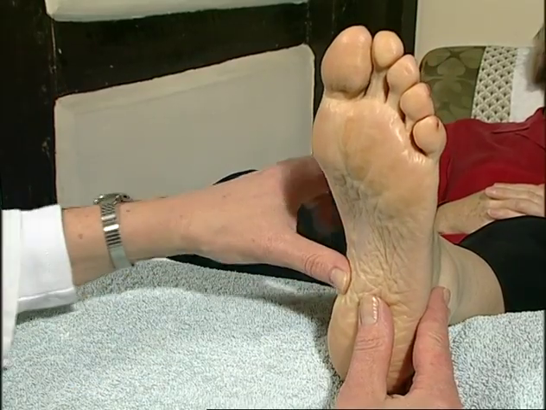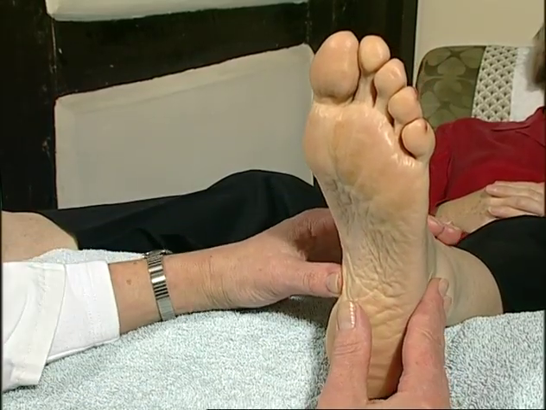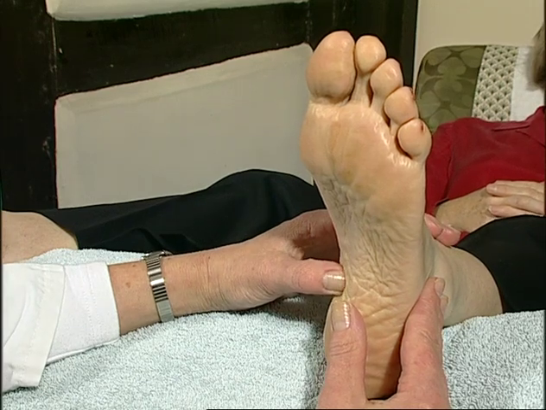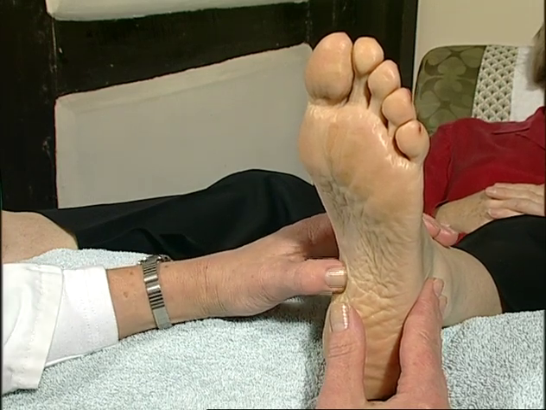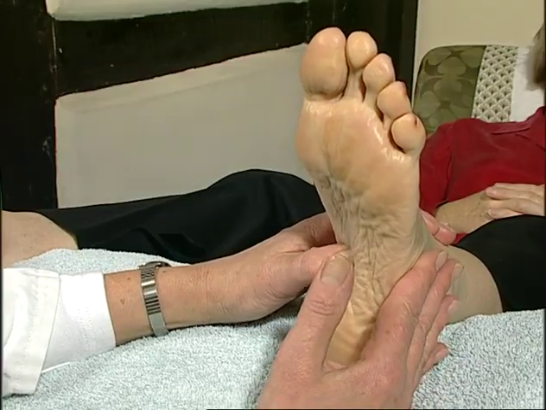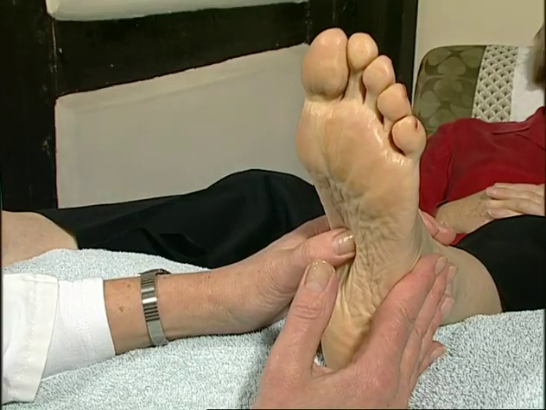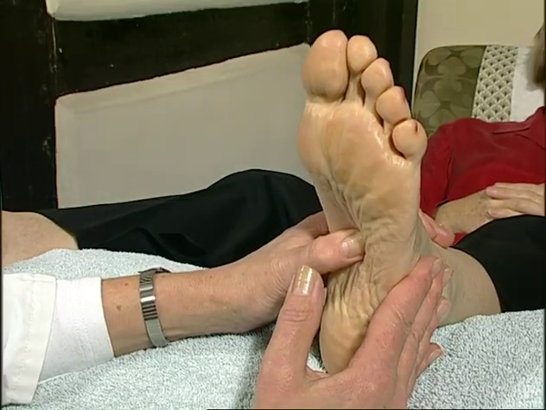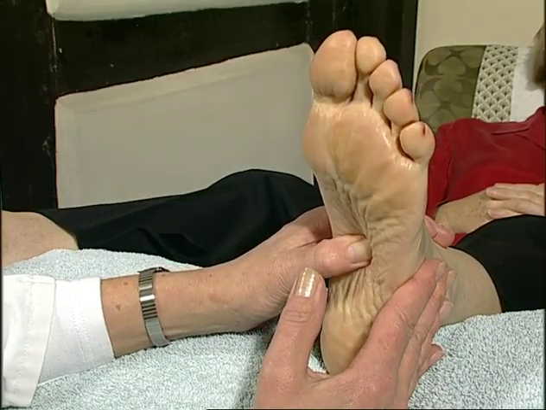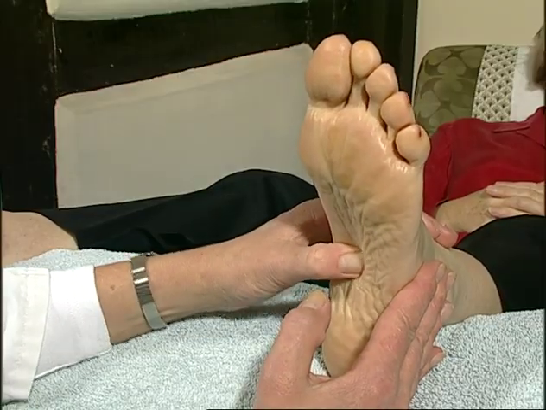Then bring the fingers round to rest on the top of the foot and work up the ureter tube reflex, going across zone 1 up to zone 2 at waist level for the kidney reflex, and the kidney reflex will also be found in zone 3, a little bit above waist level and a little bit below waist level.